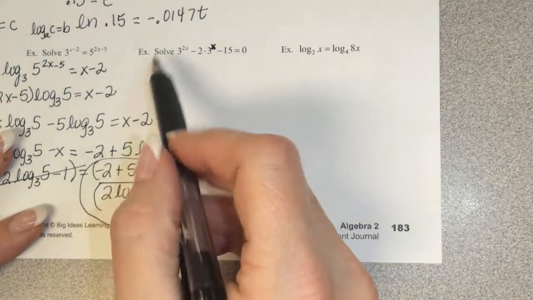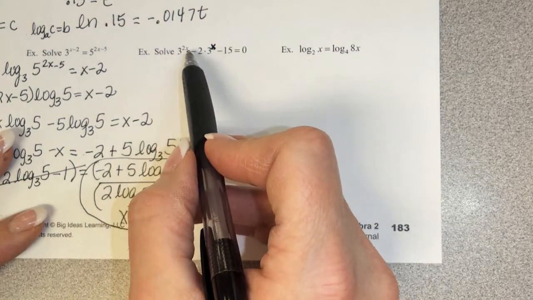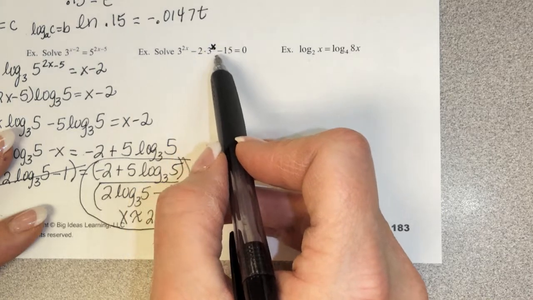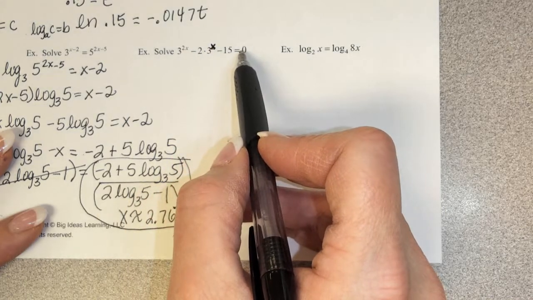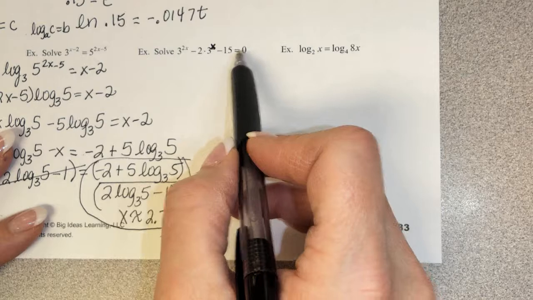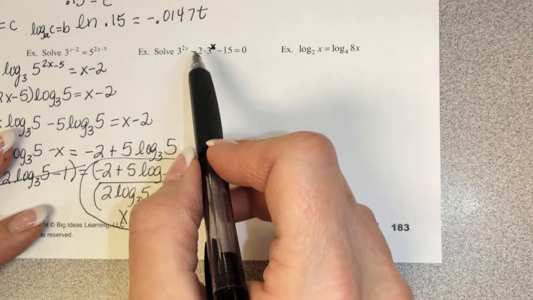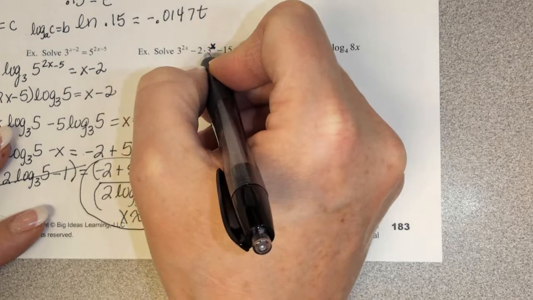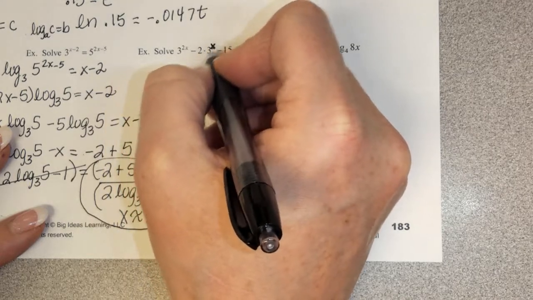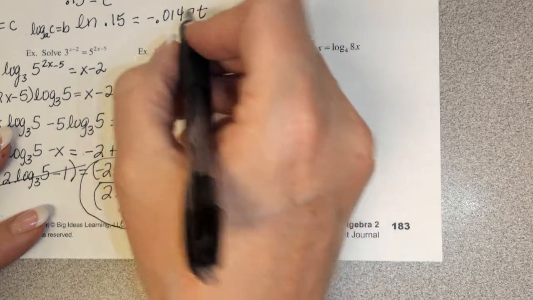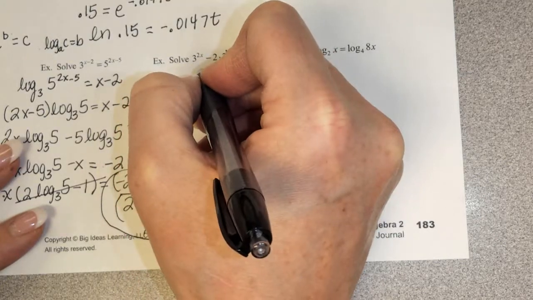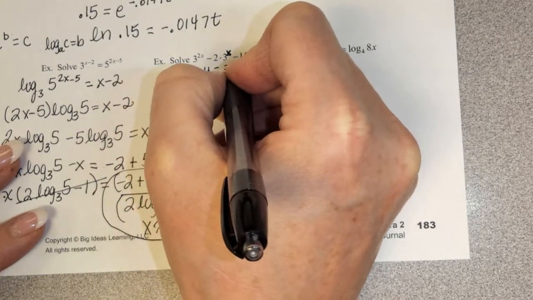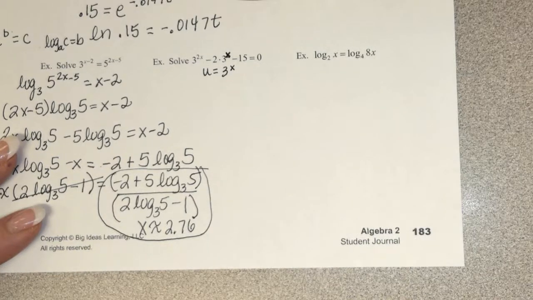All right, so look at this. We have 3 to the 2x minus 2 times 3 to the x minus 15 equals 0. This is actually a quadratic, but it's been disguised. When I look at this middle term, that's telling me this problem will be easier if I say u is 3 to the x.